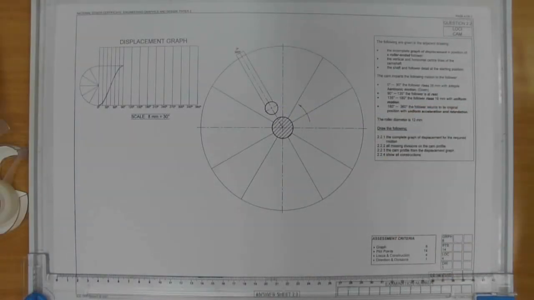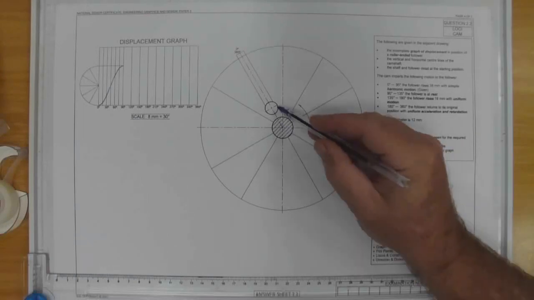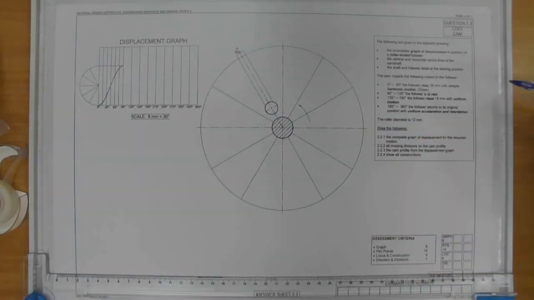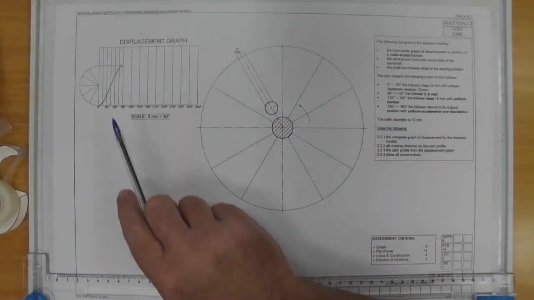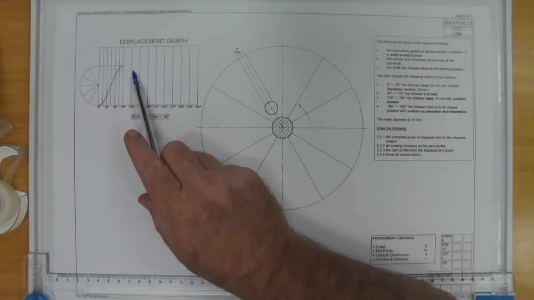So that's very important with the drawing, to make sure that we remember that when we plot our points, we still have to draw part of the roller.